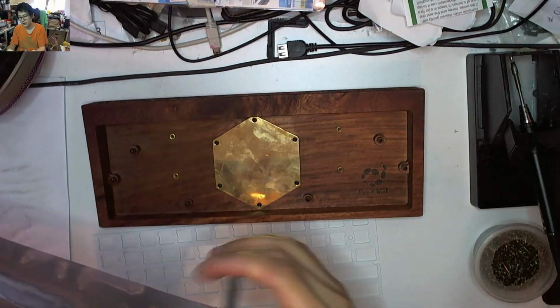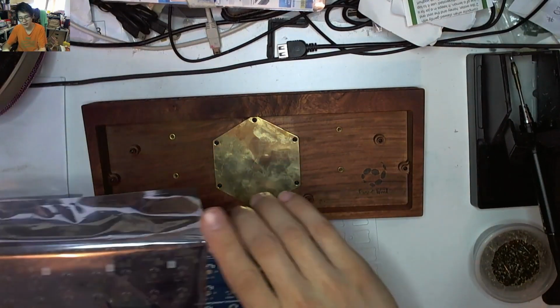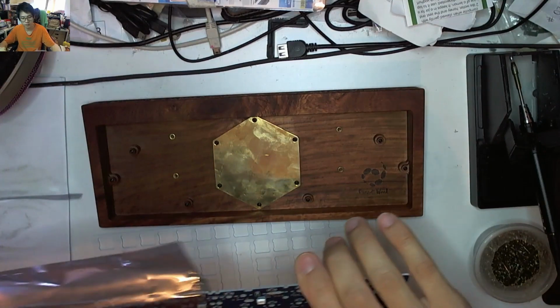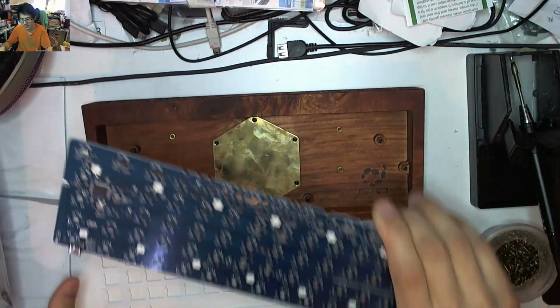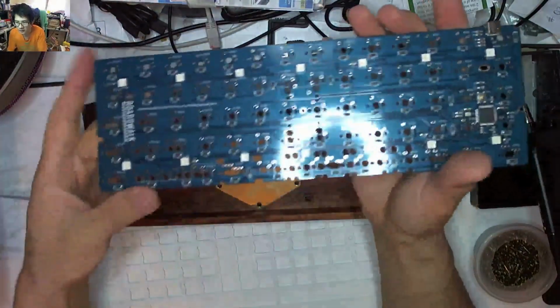I think it's actually quite nice that it comes in a sealed thing. Not really had that experience before because most of them are just open-ended slips for the anti-static bag. Okay, so there's the Boardwalk PCB.